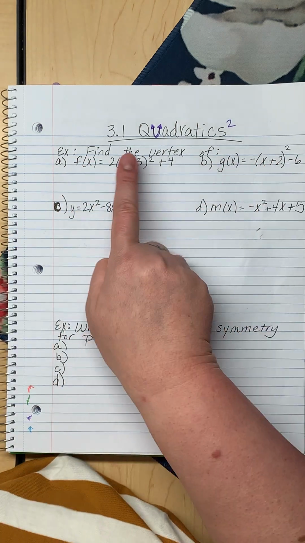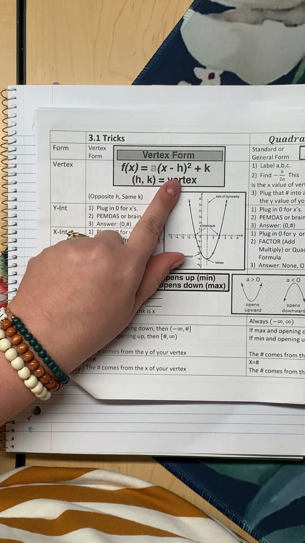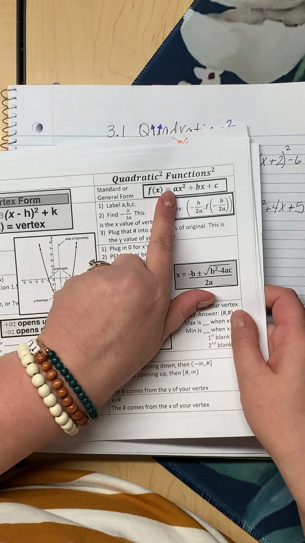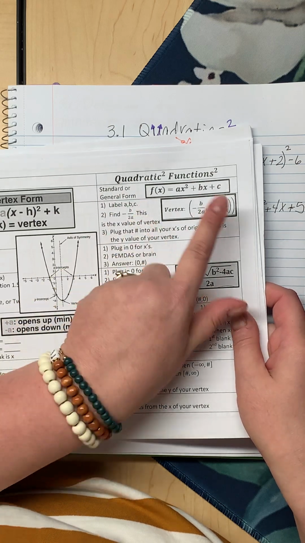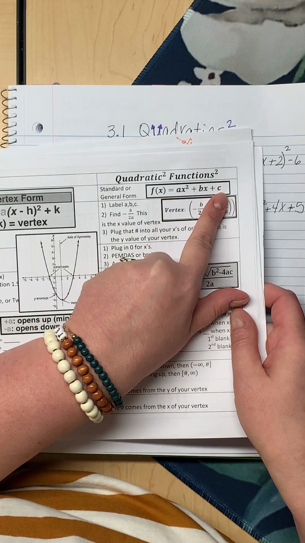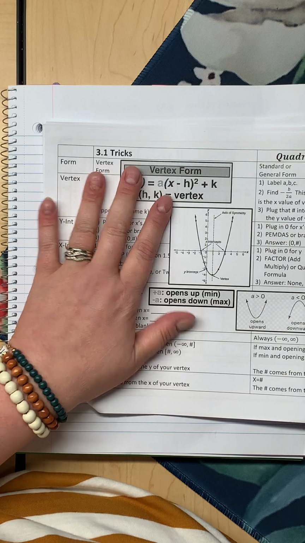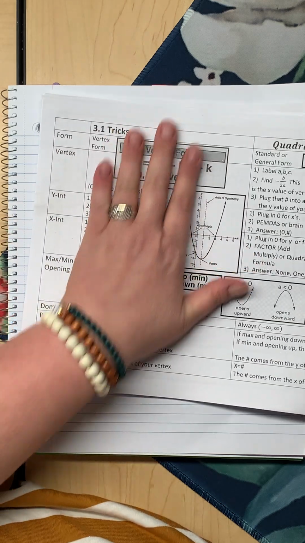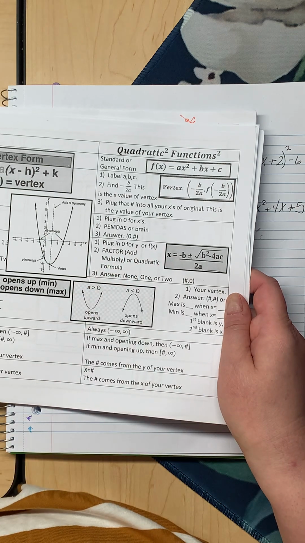So when they have parentheses, it's called vertex form. And when it doesn't have parentheses, it's called standard or general form. And it looks like ax squared plus bx plus c, kind of like when we did the quadratic formula. So these are the tricks from 3.1, and this left side is the vertex form, this right side is for the standard or general form.